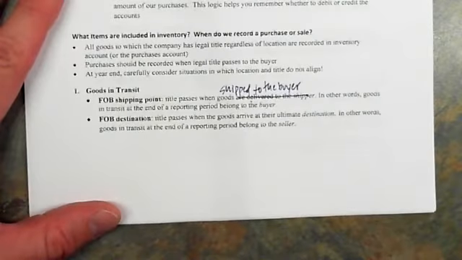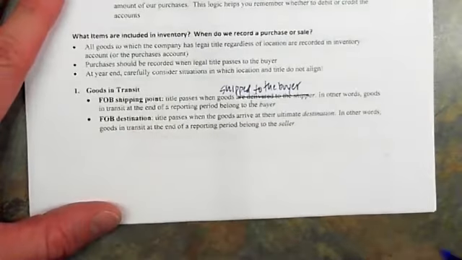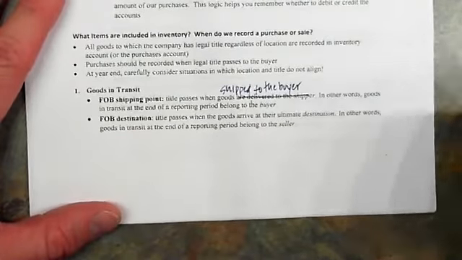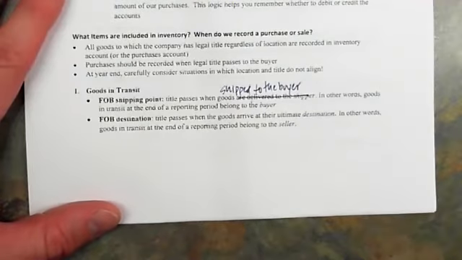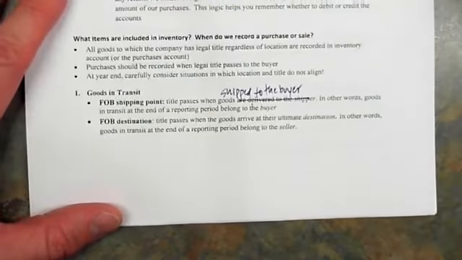On a destination term, FOB destination, the title only passes when the goods reach their ultimate destination. So we don't record it if it's in transit. If it hasn't reached our loading docks, the buyer doesn't record it, the seller doesn't record the sale.